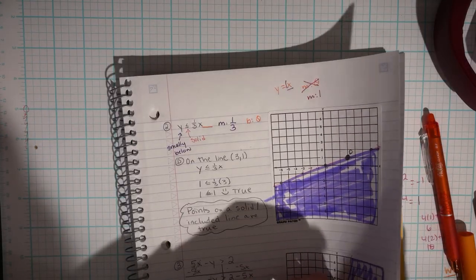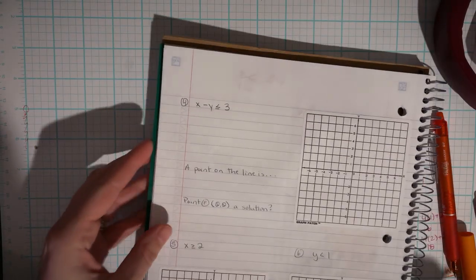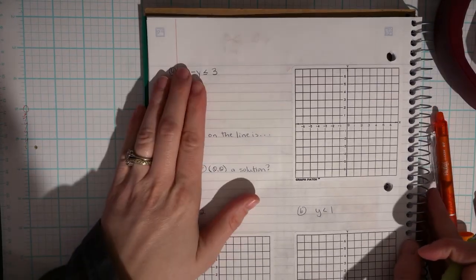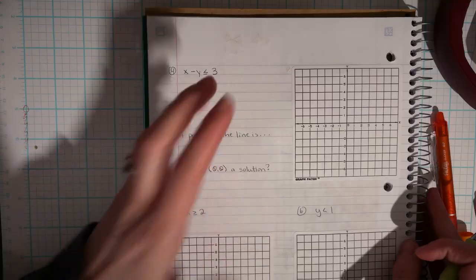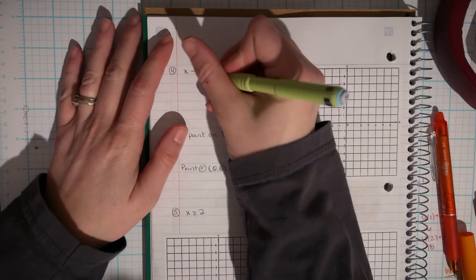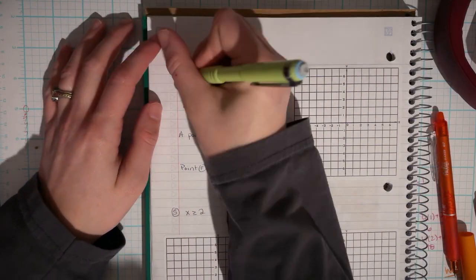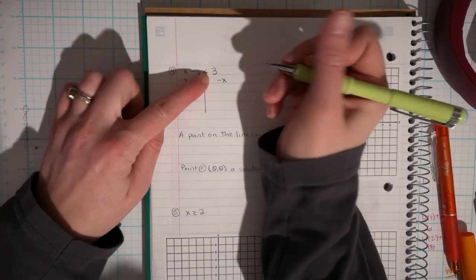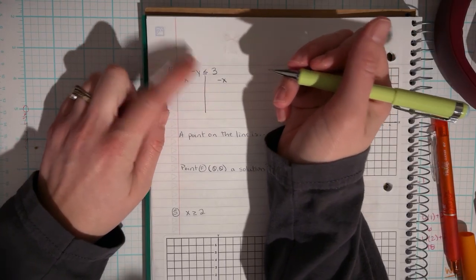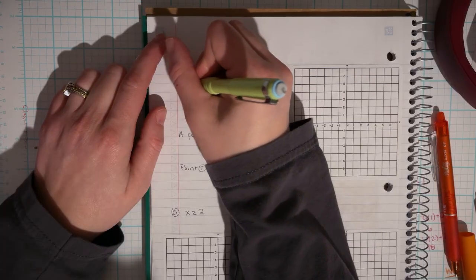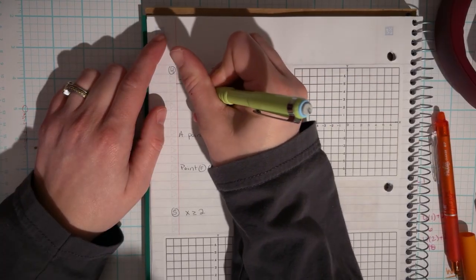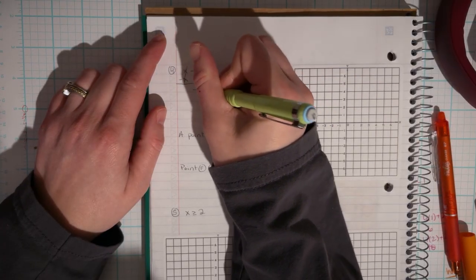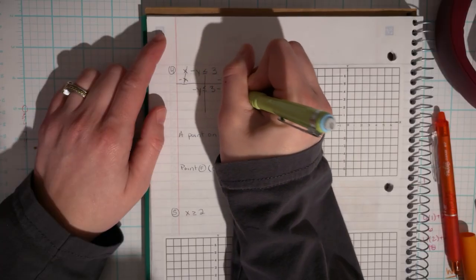All right, number next. All right, another problem. This is not set up in slope-intercept form, so we got to go through and do the things with the math. So I want to subtract this x from both sides, and I'm not going to line it up with the 3 because they're not like terms, and I wanted to move that whole thing. So I got -y is less than or equal to 3 minus x.